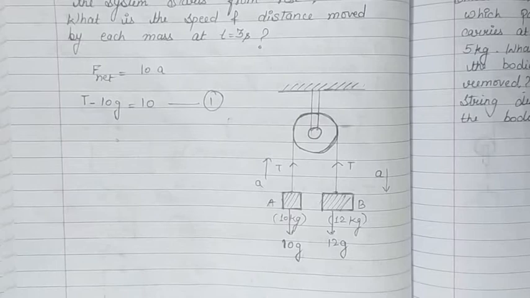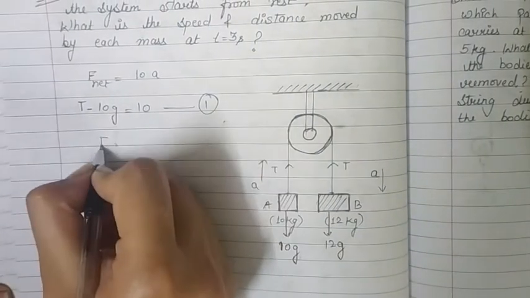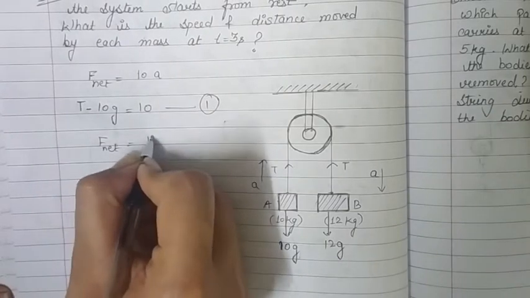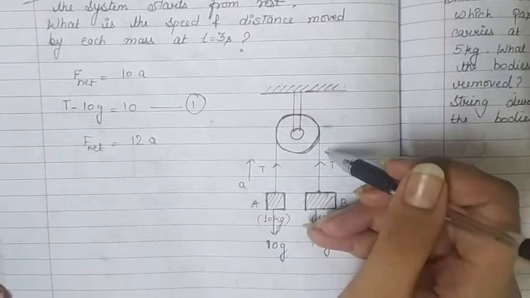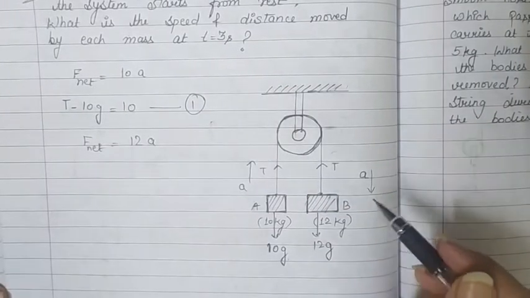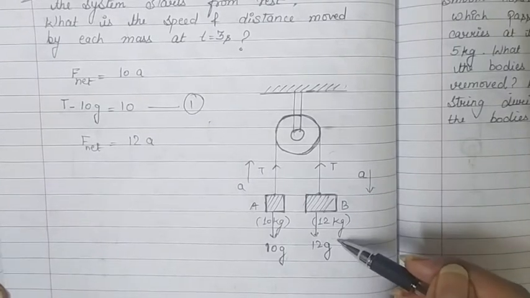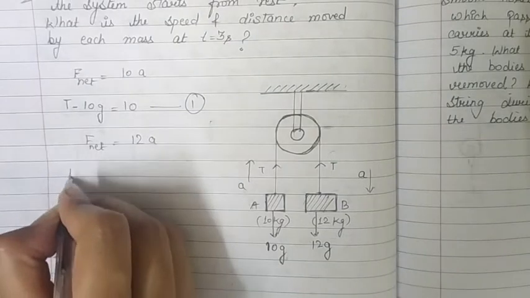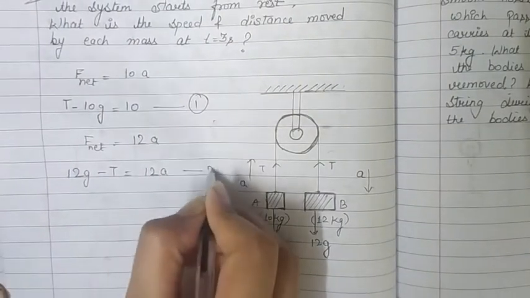Now for the block of 12 kilograms, the net force is 12a, that is mass into acceleration, but according to the diagram this net force is equal to the difference between T and 12g, where the body is moving downwards, which shows that 12g is more than T. So we write 12g minus T is equal to 12a. This is equation number 2.